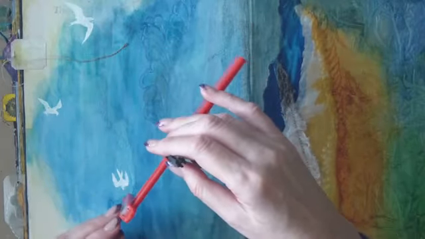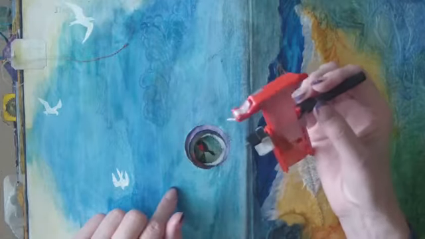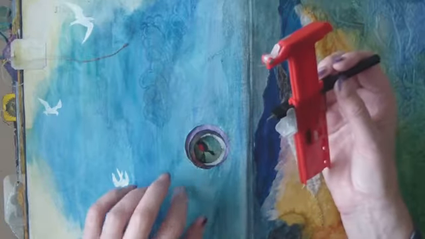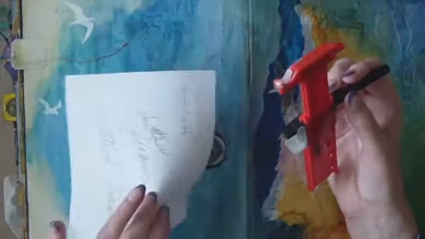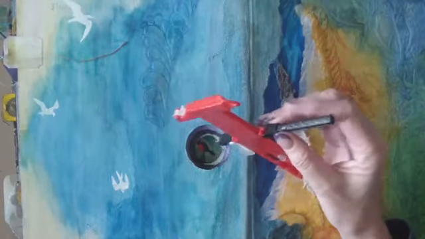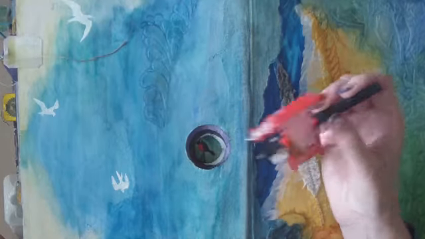So gradually increasing the pressure and gradually making the cut deeper and deeper so that you progress right through the page. You'll cut through a printer paper page easily, but with card and with watercolour paper and heavier pages, you'll need to go around with the cutter several times to get through.